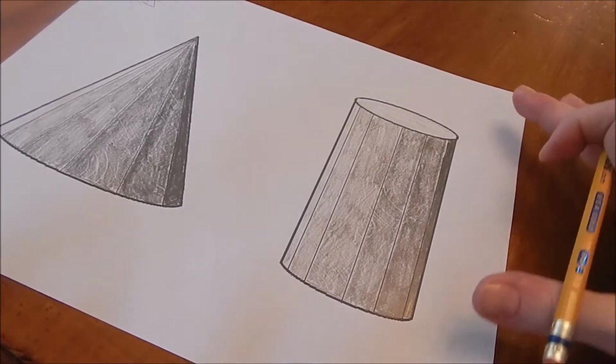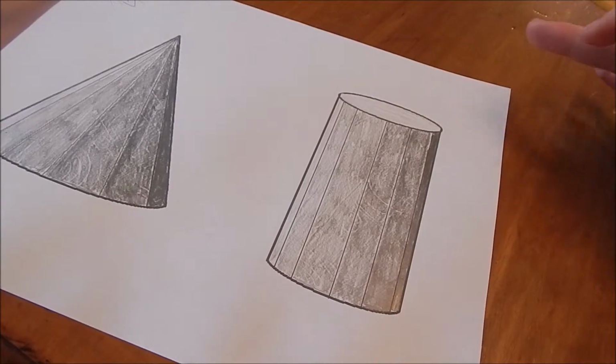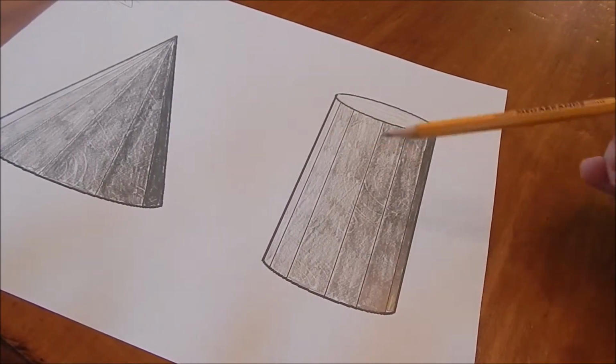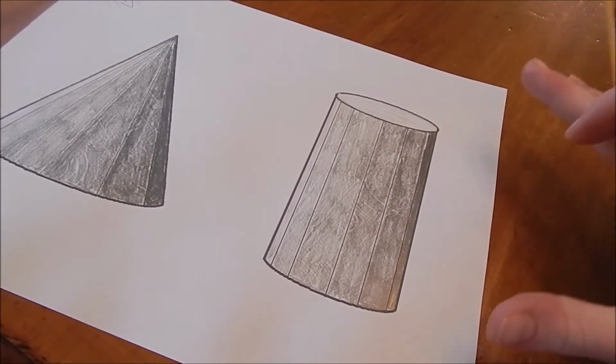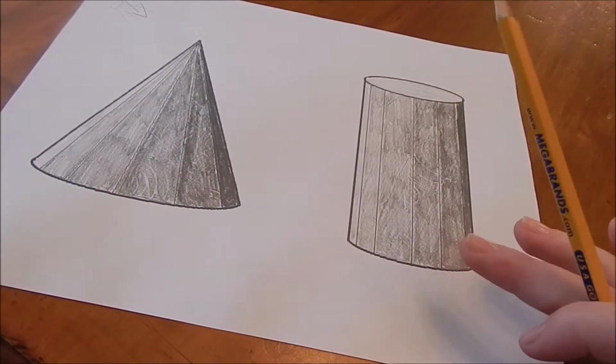So there's our cylinder all finished. Once again, you can see how it's starting to take on a nice 3D shape just by shading it in this way. So we're going to move on next, and we're going to work on our sphere and our cube.